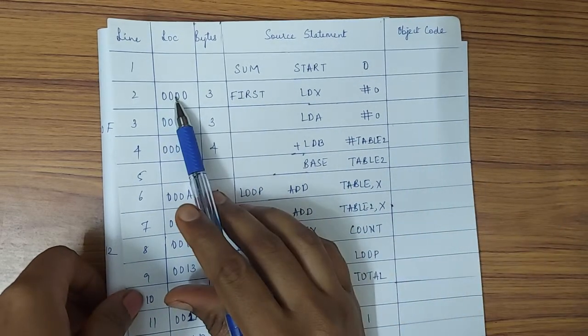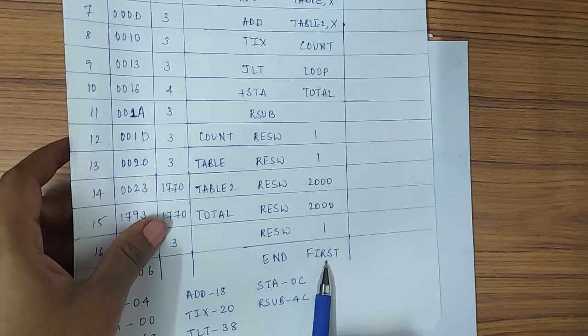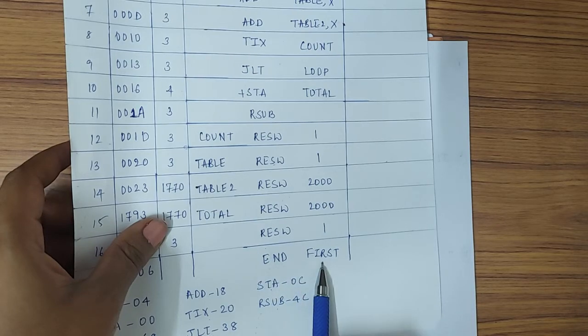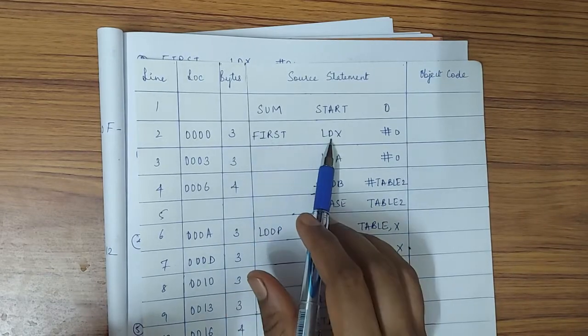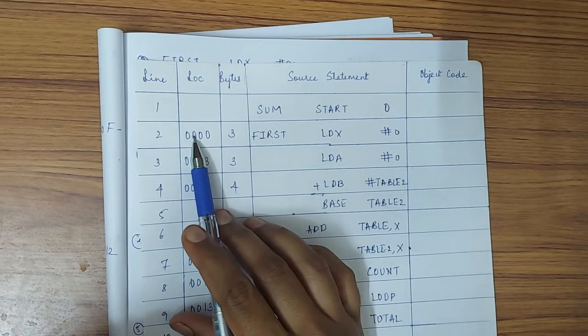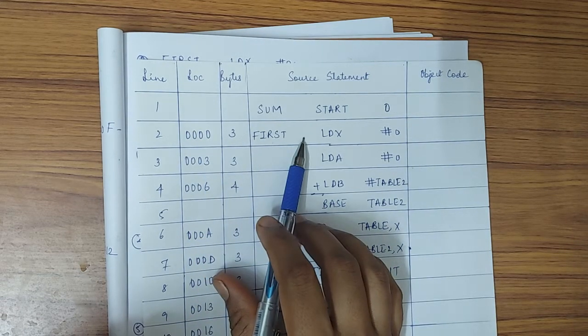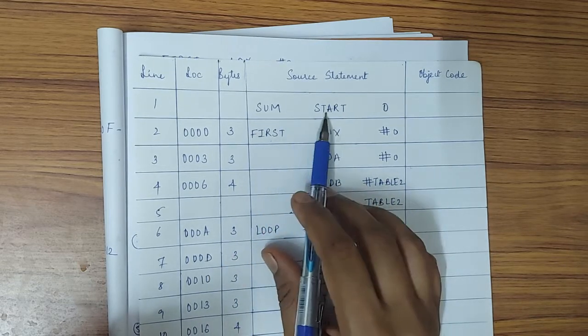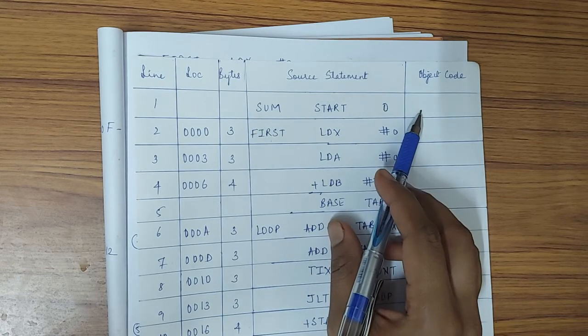Why are we writing it over here, not over here, is because the program says END FIRST. That means this FIRST is the first executable statement. So the first executable statement is this FIRST LDX #0, and that's why we are going to start our program from this location. And since START is an assembler directive, there is no need for us to generate object code for that.